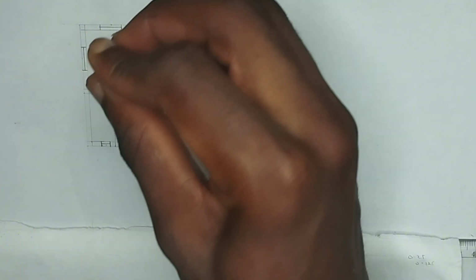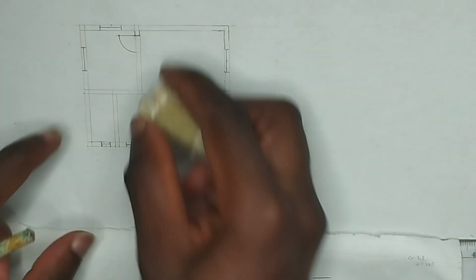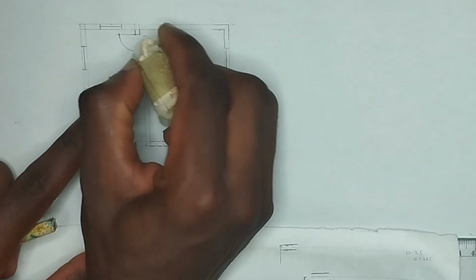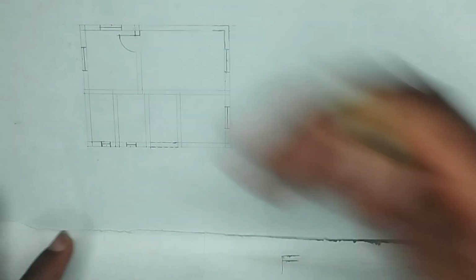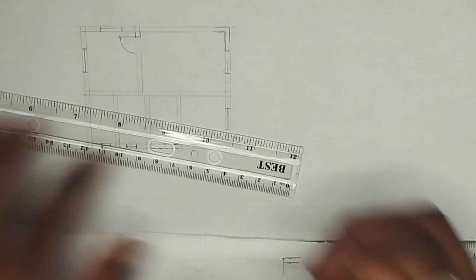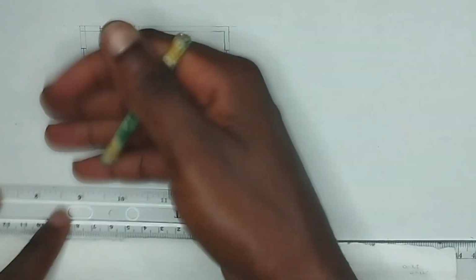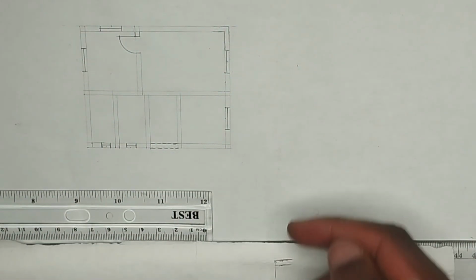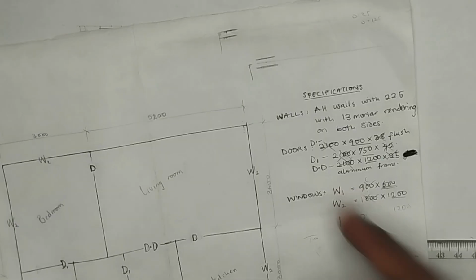Then I'll draw my door arc like this. So we are going to be erasing this place that actually closes it here. We have to erase it. I'm just going to be using my compass for just this one. The remaining I'm going to draw freehand. I just want to show you how to draw it because I wouldn't want this video to take too long as it is already doing. Okay, so this is 0.9.